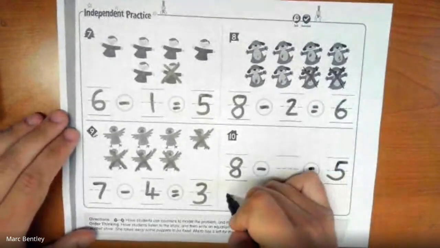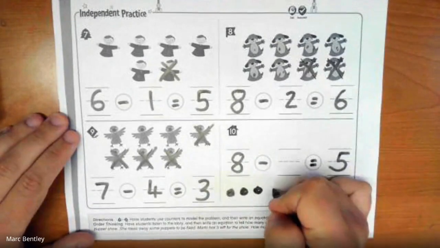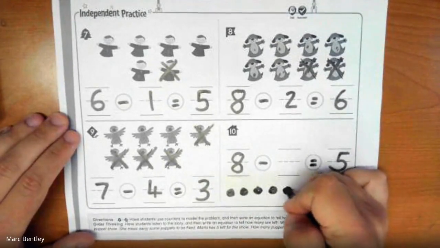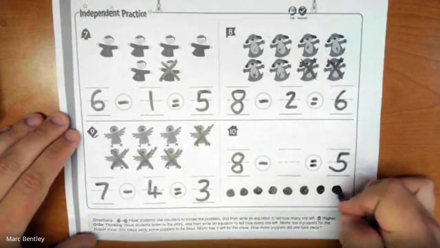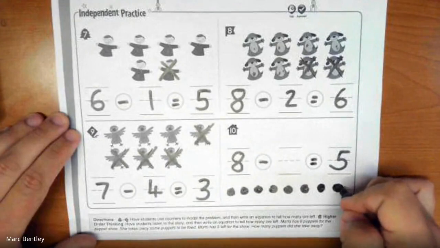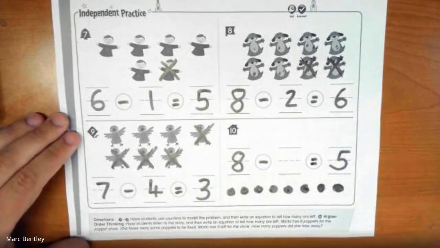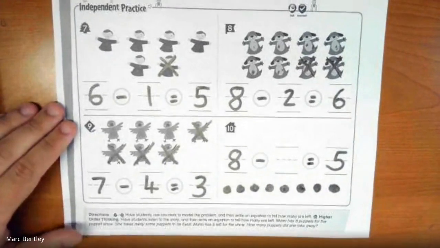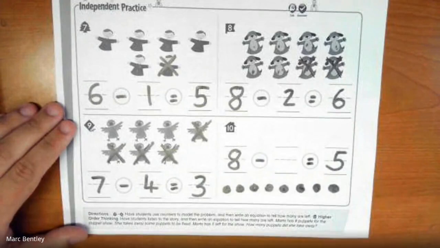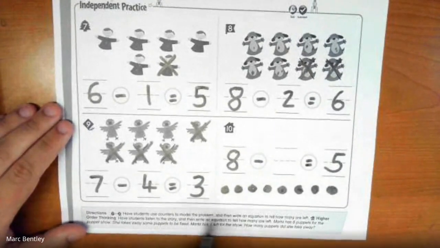So if we draw 8 dots down here, 1, 2, 3, 4, 5, 6, 7, 8. I'd draw puppets, but my drawing skills aren't quite up to standard, so we'll have to make do with the dots. So I got 8 total. How many do I need to take away to make 5?